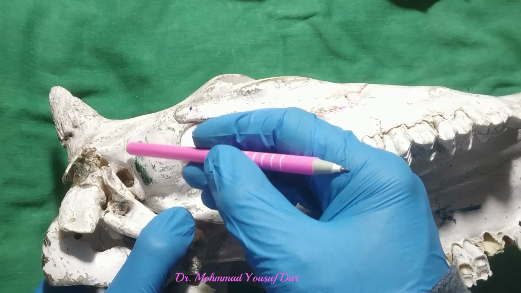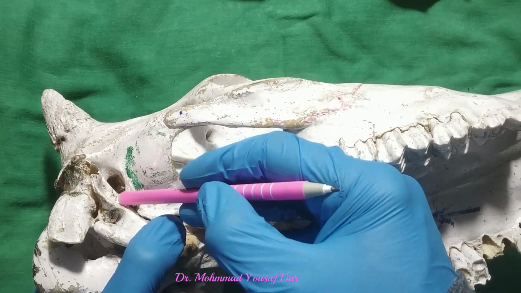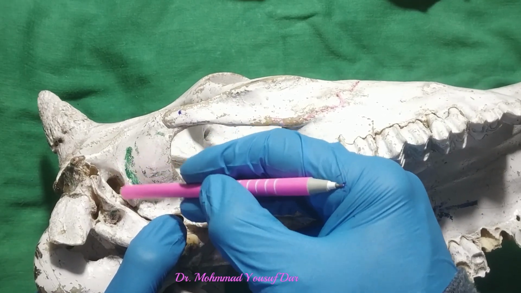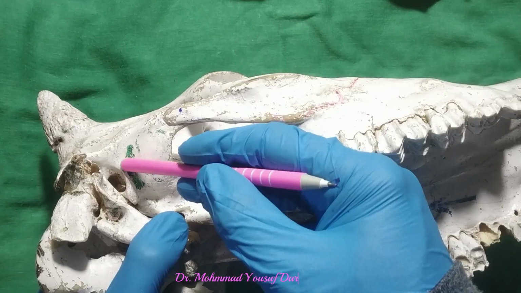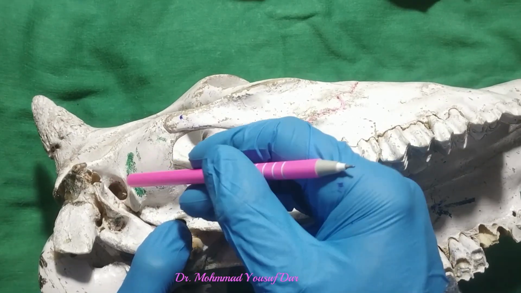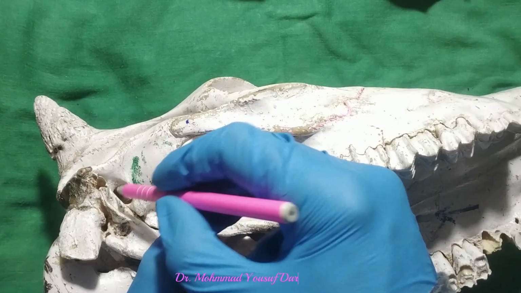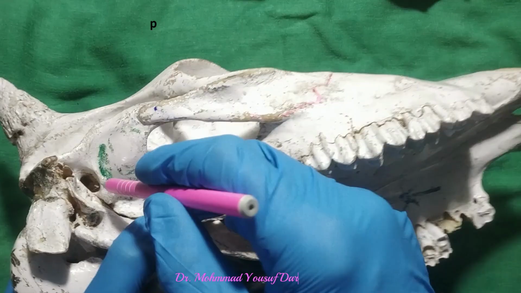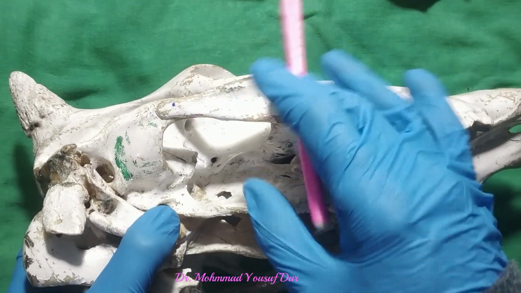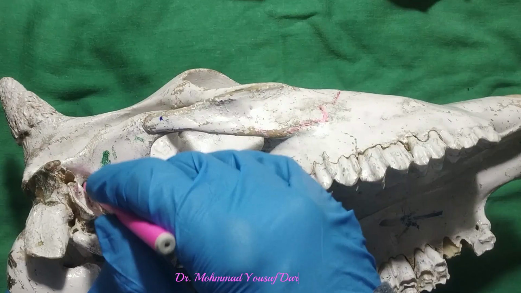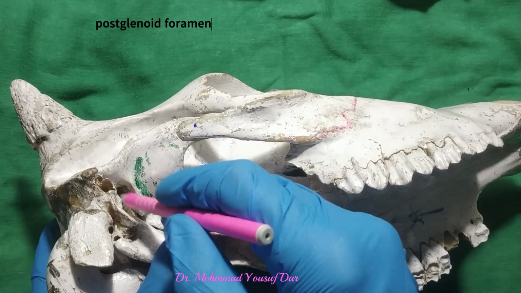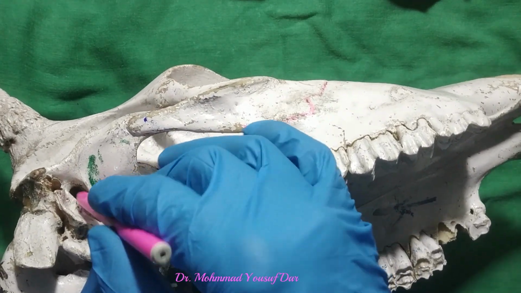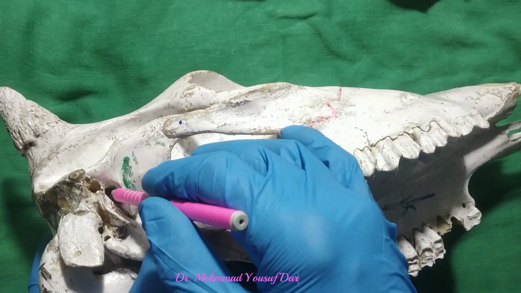This glenoid cavity is bordered by a plate of bone known as the postglenoid process. Behind the postglenoid process we have a foramen known as the postglenoid foramen. This postglenoid foramen is the external opening of the temporal canal, and it carries the dorsal cerebral vein.